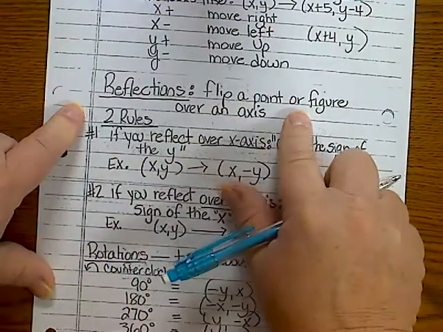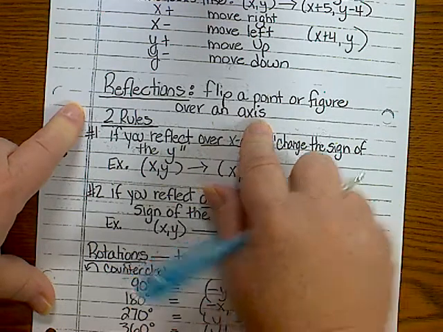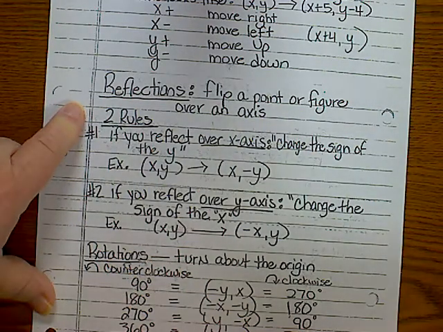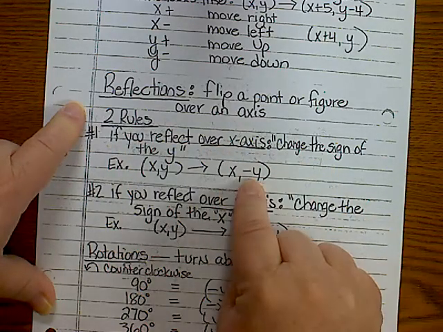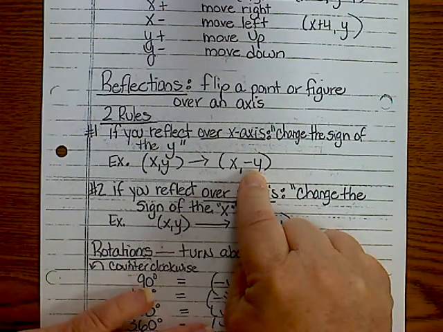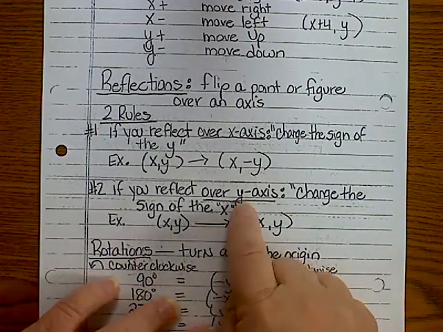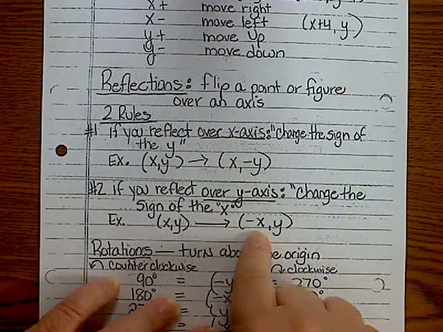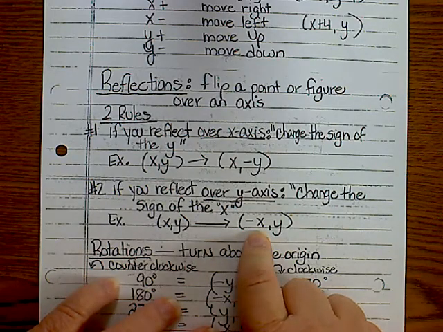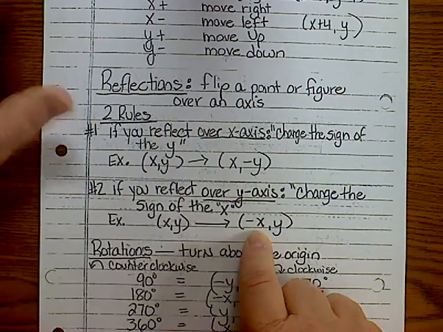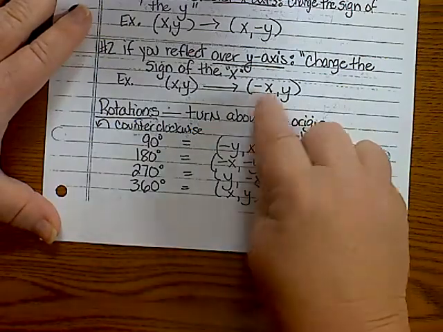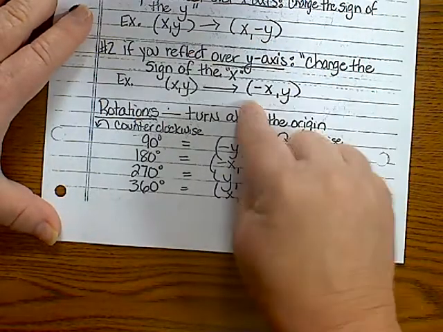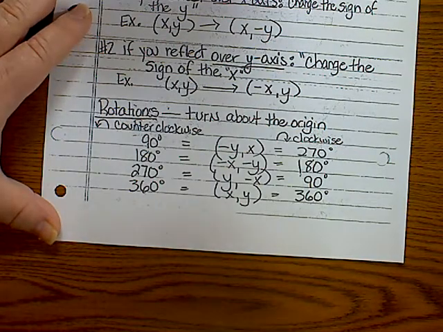Reflections, they flip a point or a figure over an axis. So we've only got two axes, the x-axis and the y-axis. So for us, if you reflect over x, change the sign of y. There's your rule, okay? If you reflect over y, it's change the sign of x. That simple, okay? All right, and with transformations, these do not mean make it negative. They mean change the sign, okay?